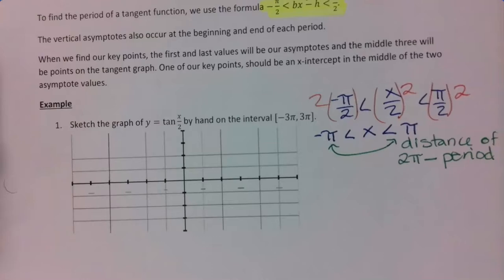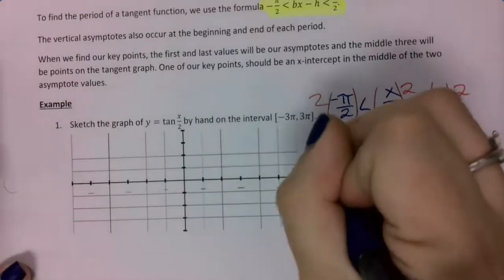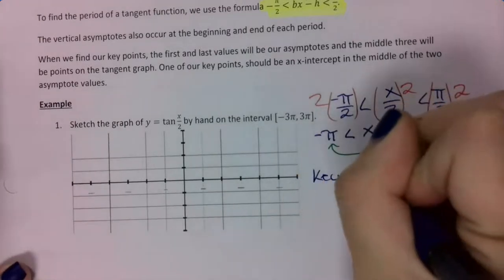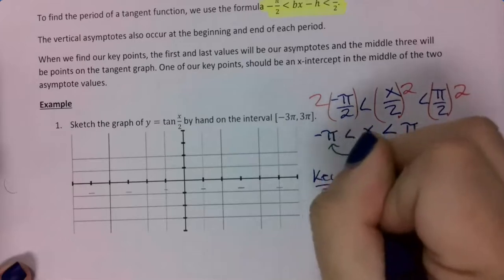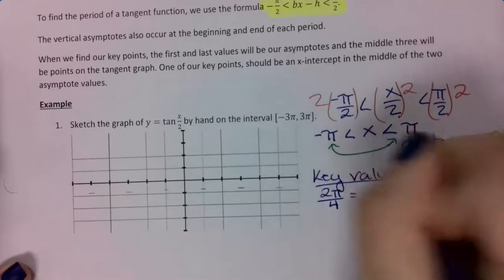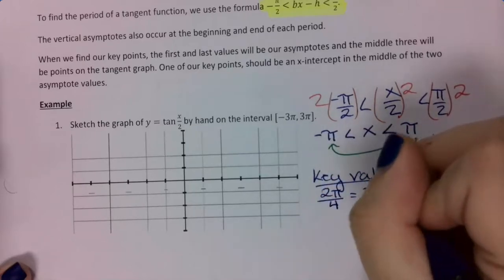Okay, then I want to go find my p-values. So I'm going to take that 2 pi and divide by 4, which gives me pi halves.